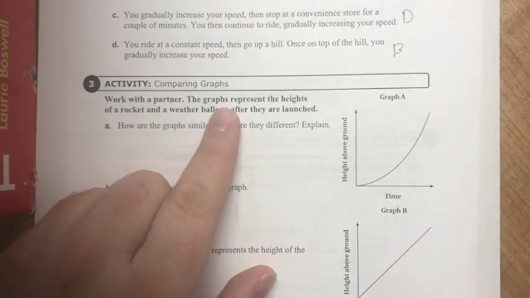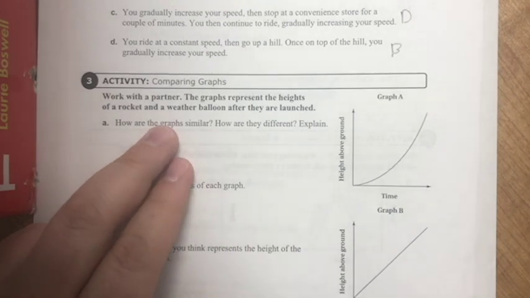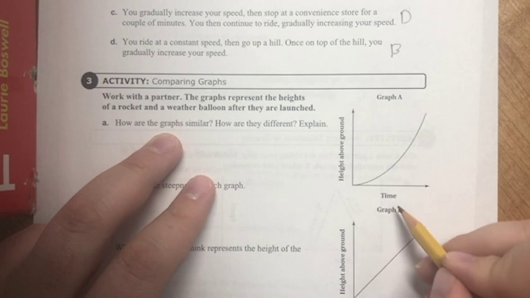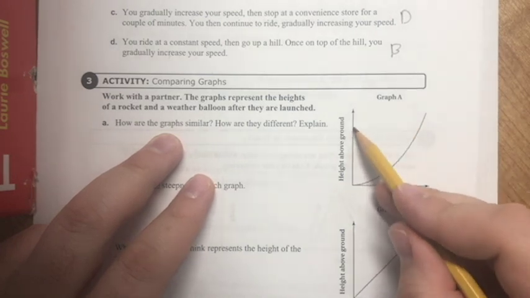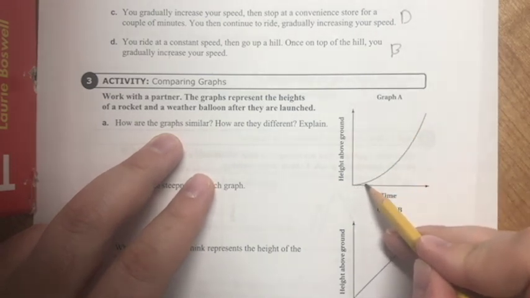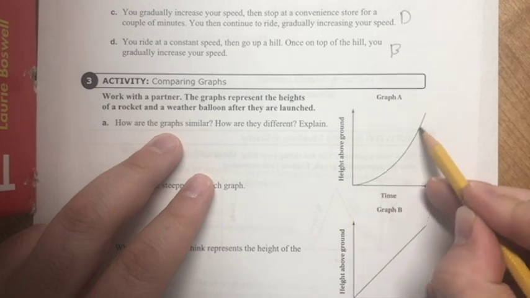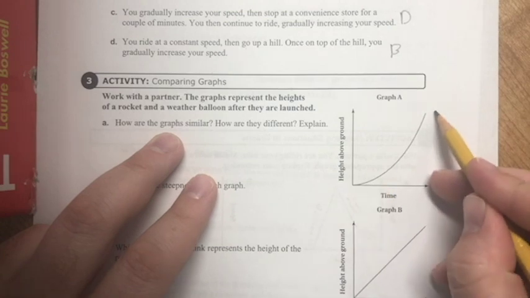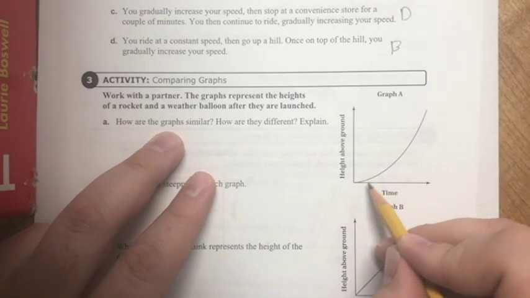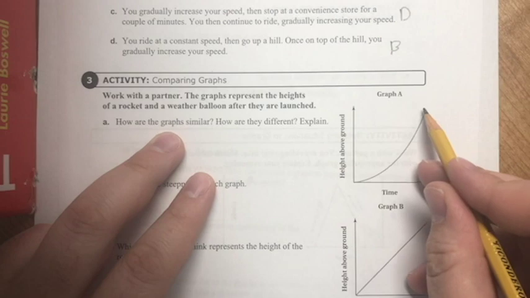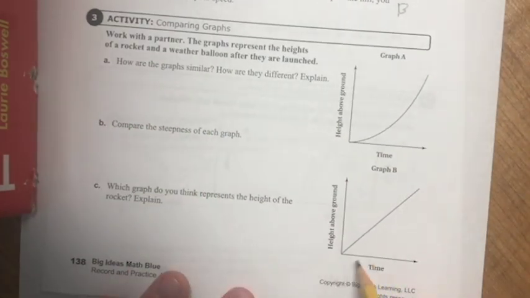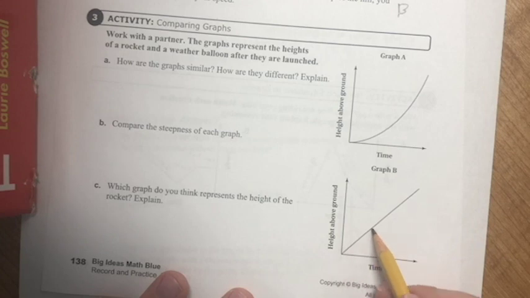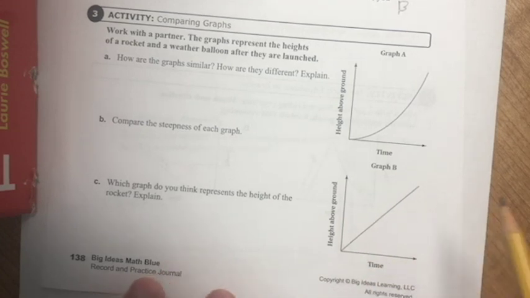All right, it says the graph represents the heights of a rocket and a weather balloon after they're launched. So we have graph A, where we have time and the height above the ground. So notice how it just kind of increases pretty quickly. This, by the way, is something you'll learn in Math 1, it's called exponential growth. And this is nonlinear. All right, and then we have graph B, where we have the time and the height above ground is at a steady rate. All right, so this is linear.